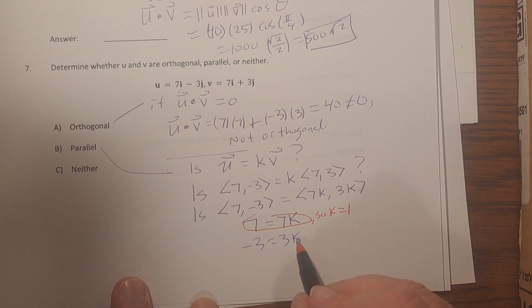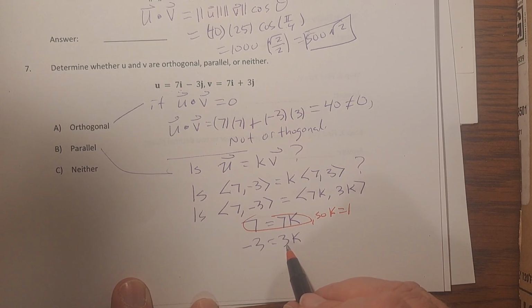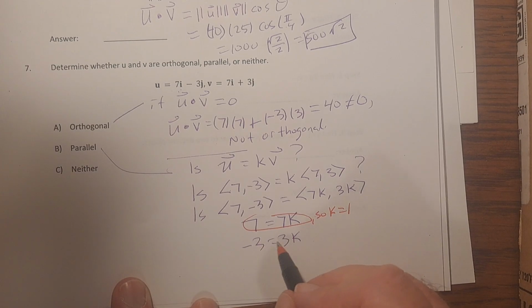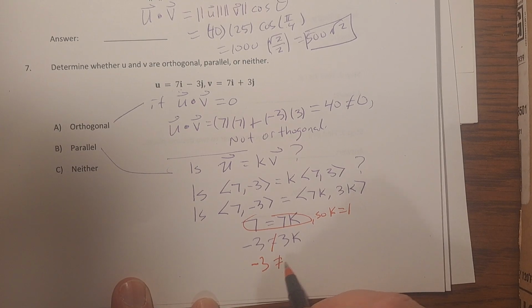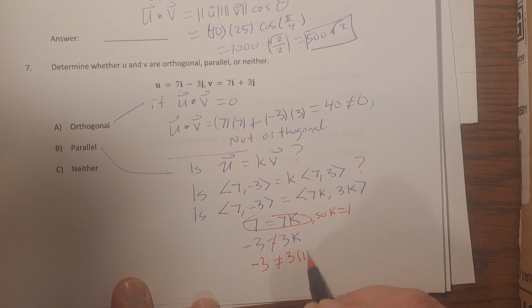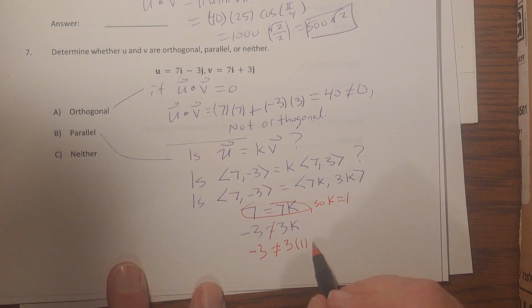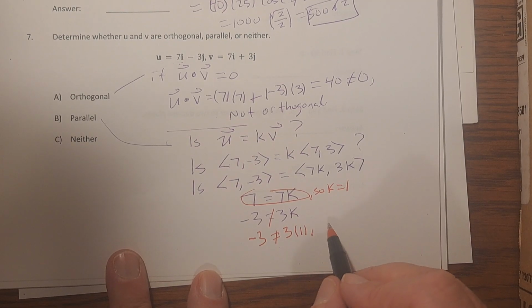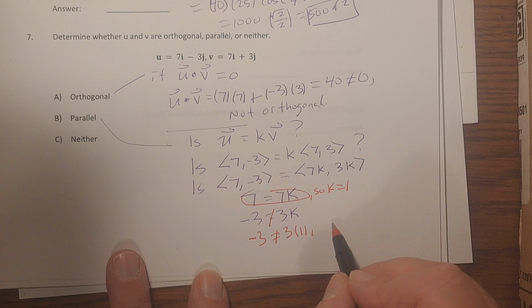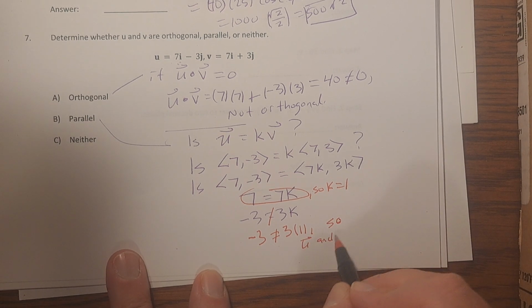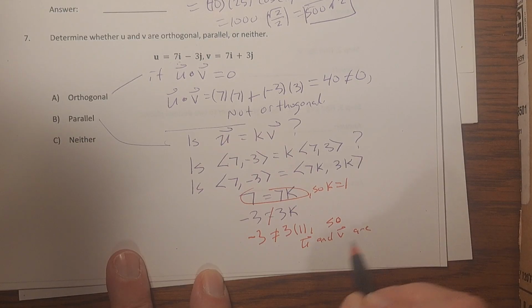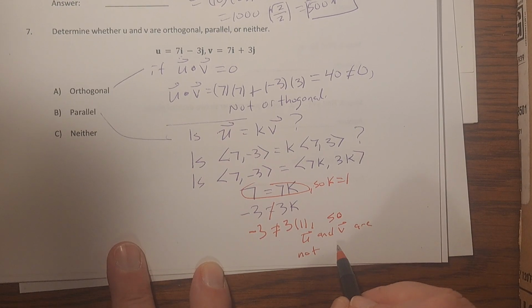But if you put a 1 in here, you'll get 1 times 3, and that's not minus 3. So minus 3 is not 3 times 1, because the k had to be 1 to make the first one work. So these vectors are not parallel. So it's neither.